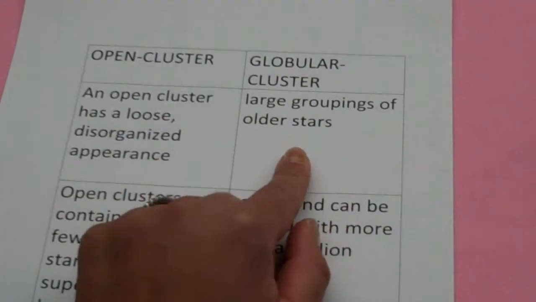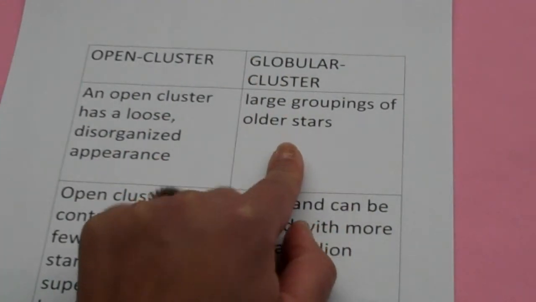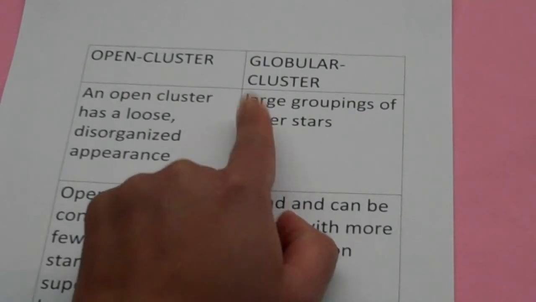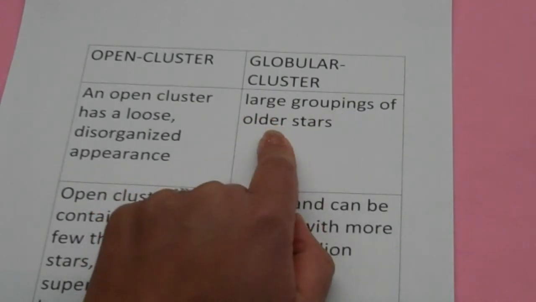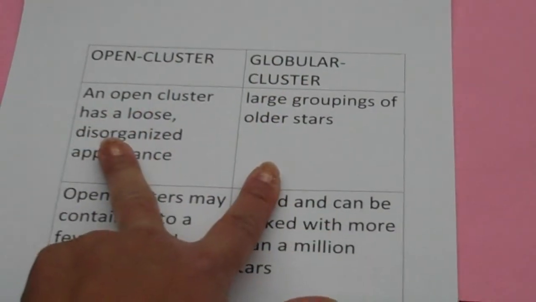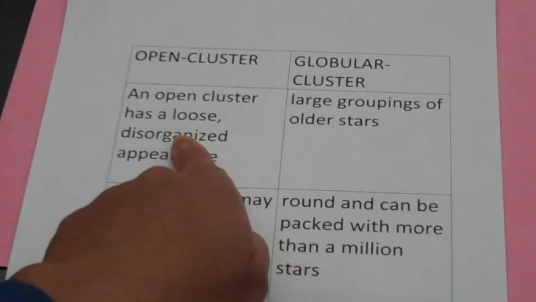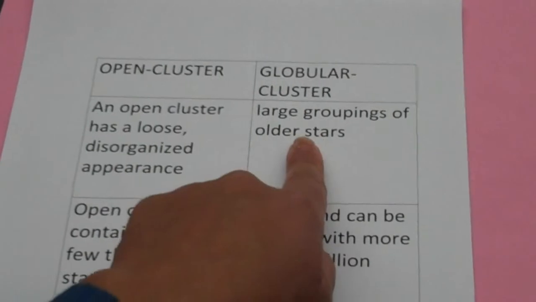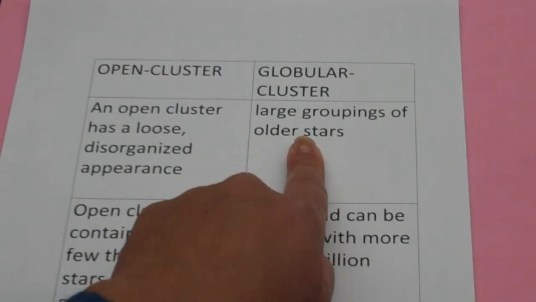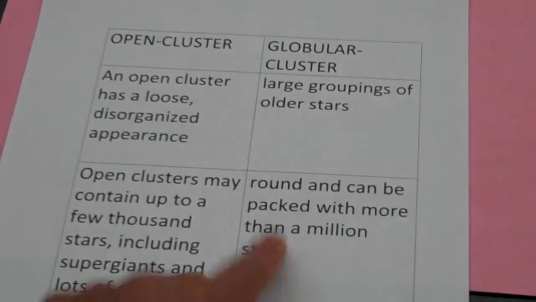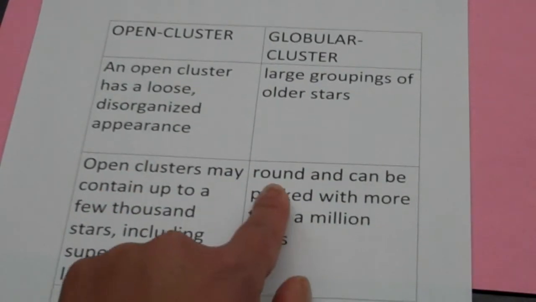Now on the globular side, for these kinds of clusters, there is a large grouping of older stars. The difference between the two is that open clusters tend to be newer stars and not so organized. These are large groups of stars and they're old or dying out stars.